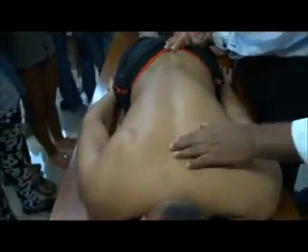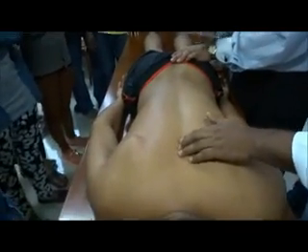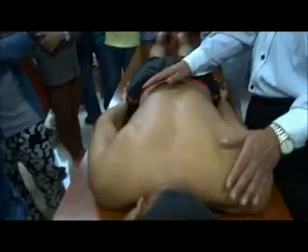And then remove. If there is any pitting edema present, then there will be a depressed area present for at least 1 to 2 minutes. That is the sacral edema.